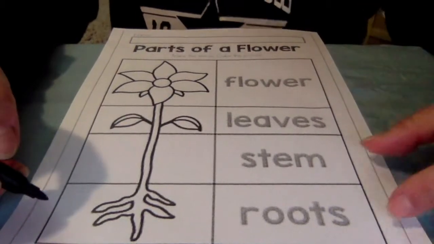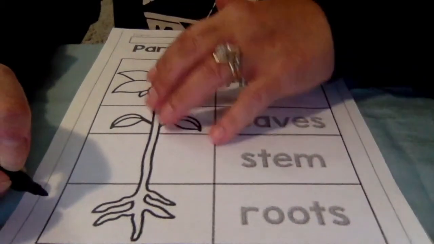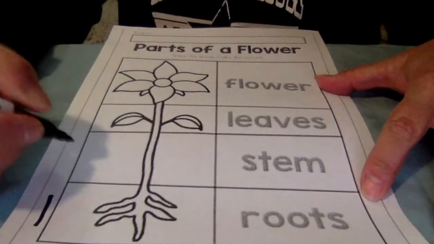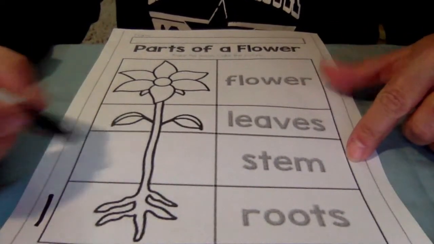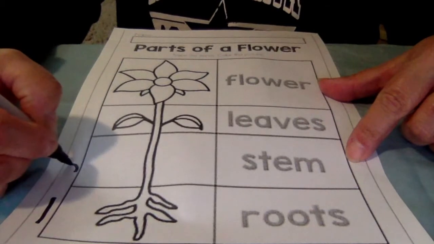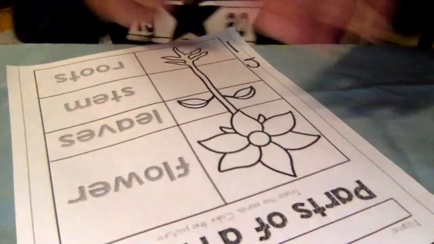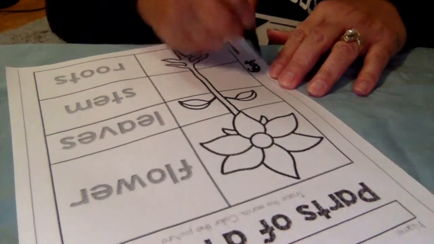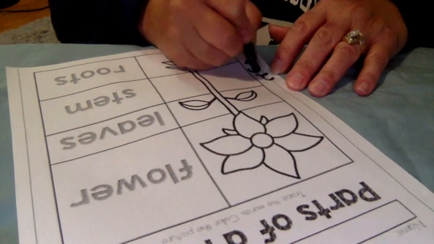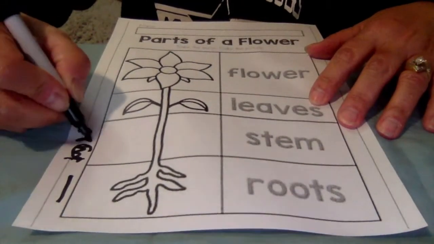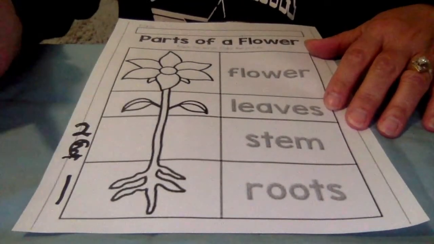Right here, the roots, that's number 1. So we'll write a number 1 right there. The next part is the stem. That is number 2. I hope I do this right because I'm writing upside down. I don't think that's right. Nope. Sorry, hold on. Number 2. Sorry, I couldn't write that upside down. So the stem is number 2.